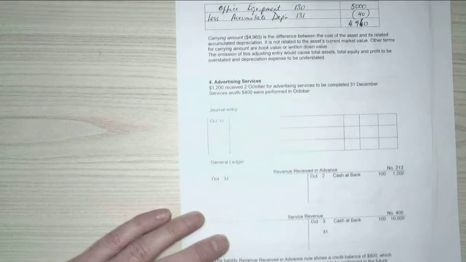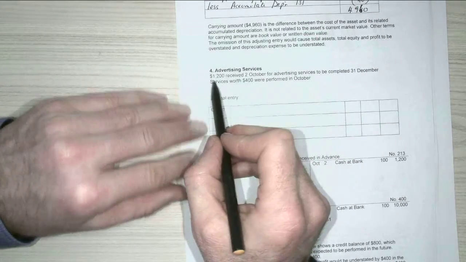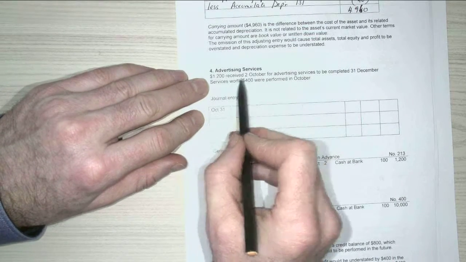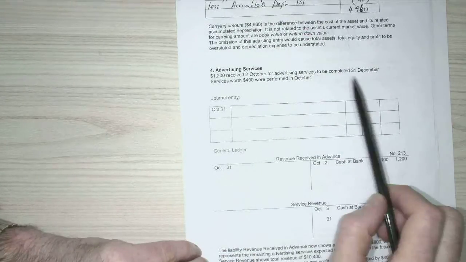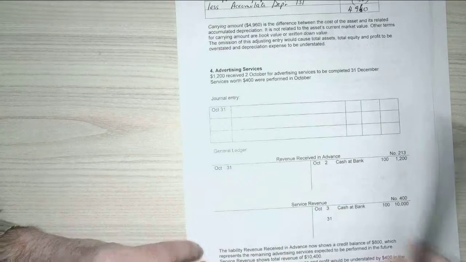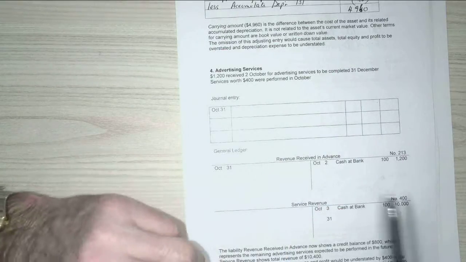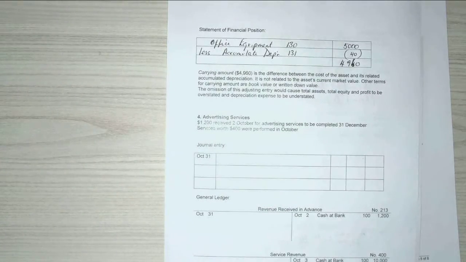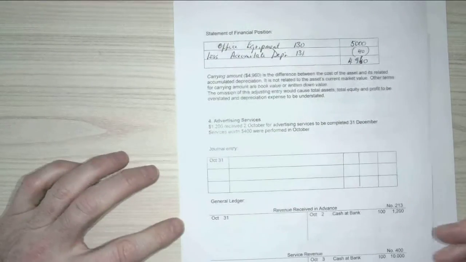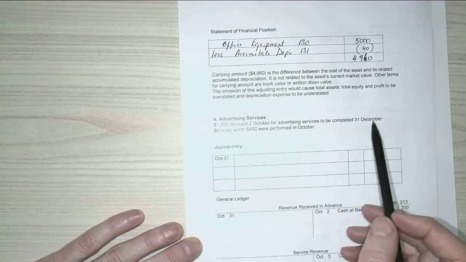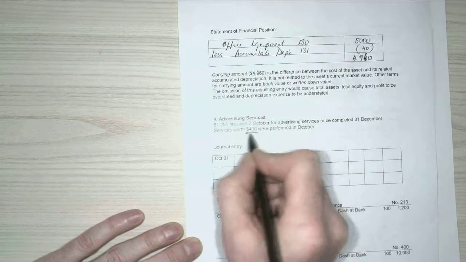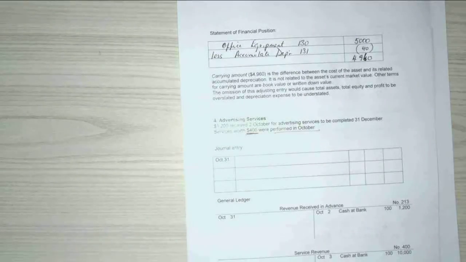Alright, let's move on to advertising services. My advertising, I received $1,200 on the 2nd of October for advertising services to be completed by the 31st of December. So I've got $1,200 received in October for advertising services to be completed on the 31st of December. It's telling me that $400 were performed in October. So now I can recognise $400 worth of revenue.